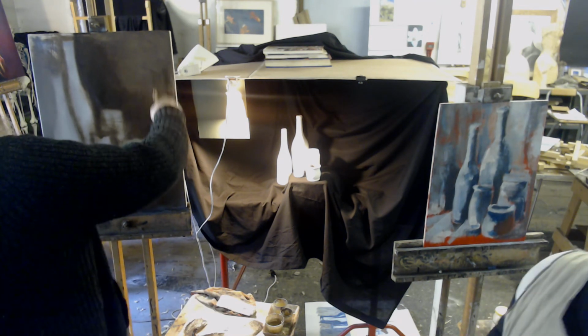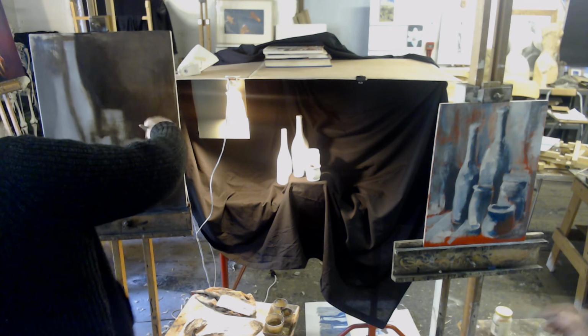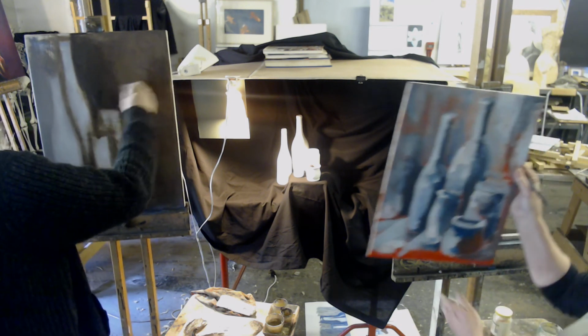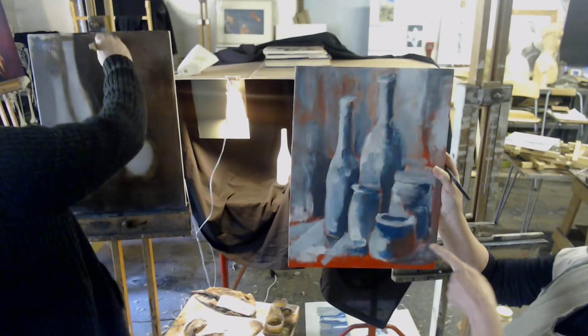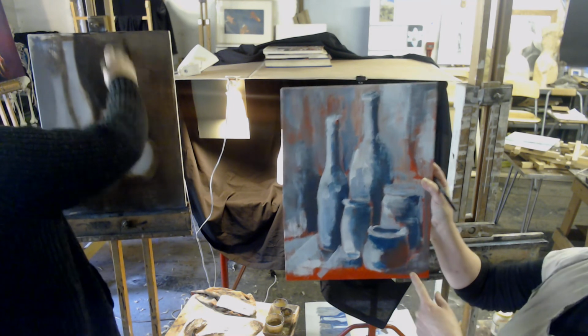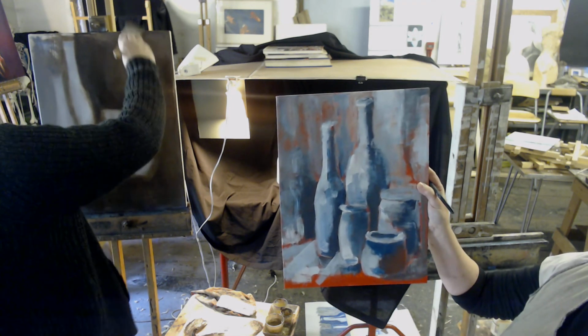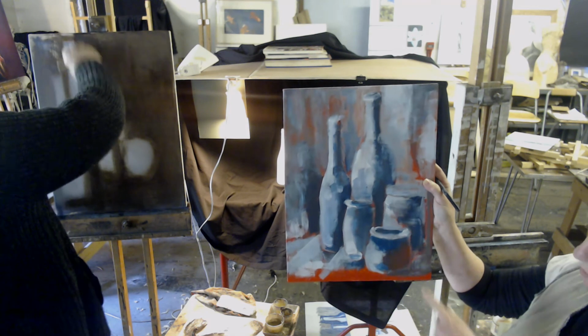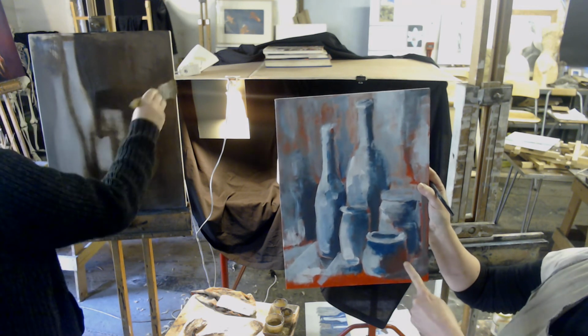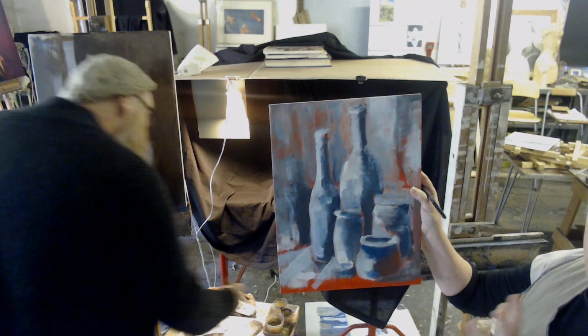So what I'm doing here, let me see if you can see it, I'll bring it a bit closer, is, because this is the foreground and I want it to stand out a little bit more, I'm going to use my warm colour. But what I've started to do here is use a glaze, a thinned out paint.